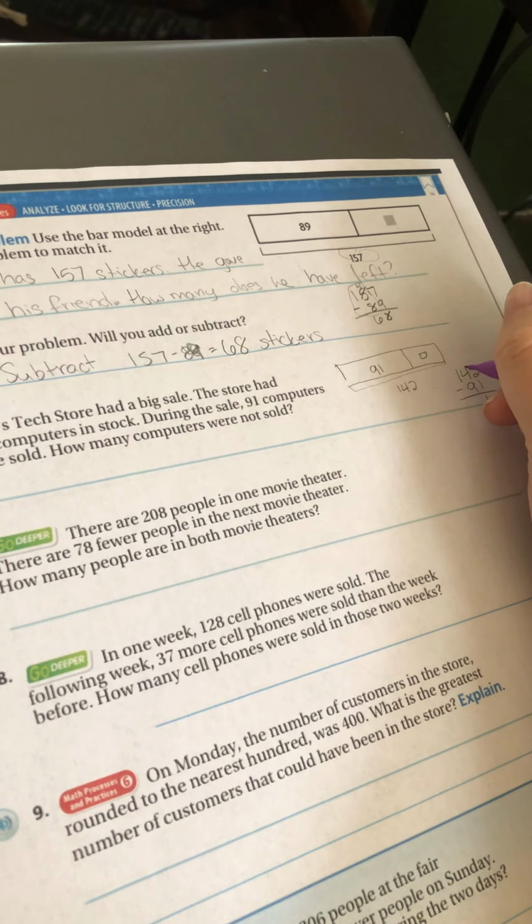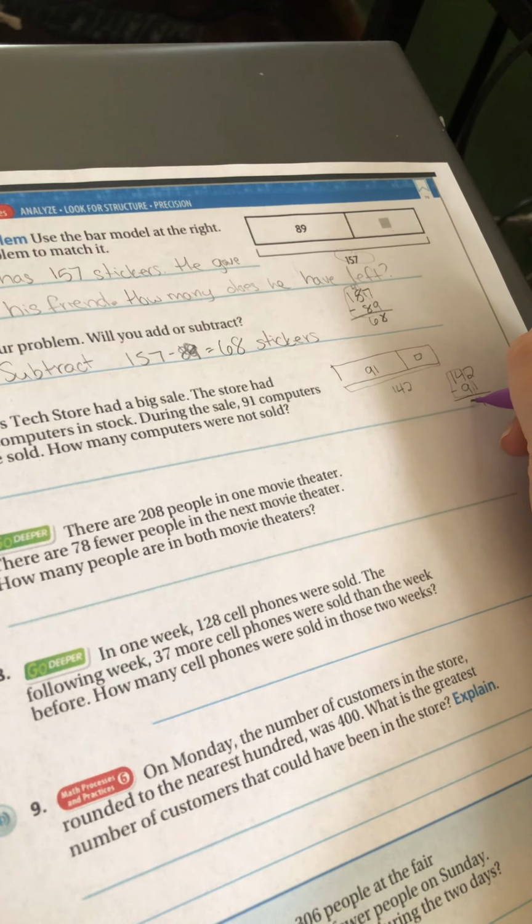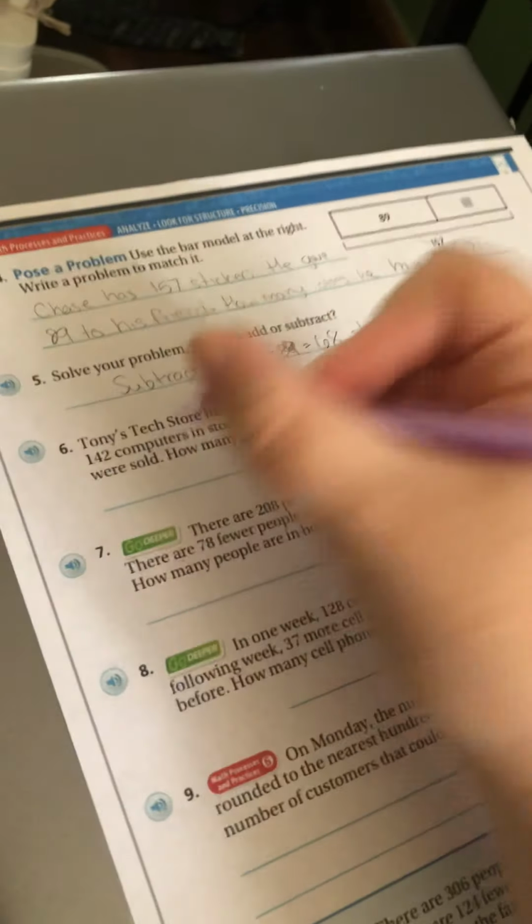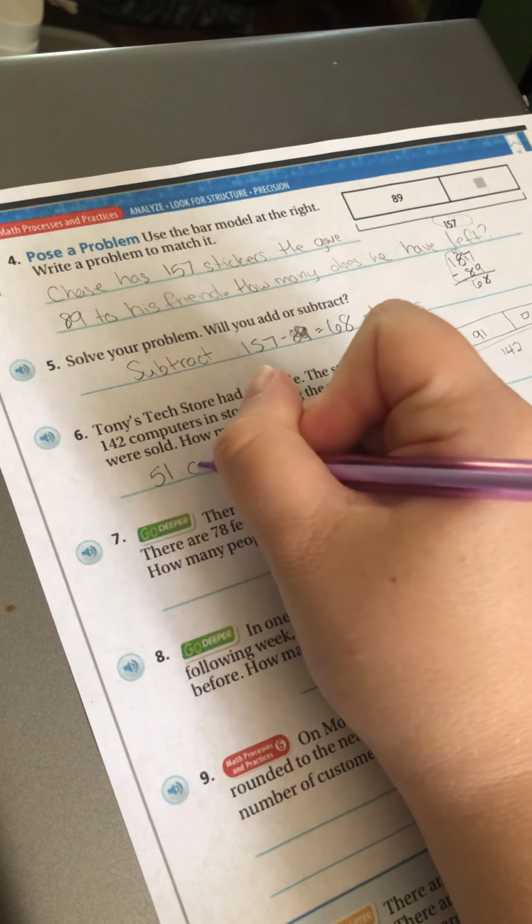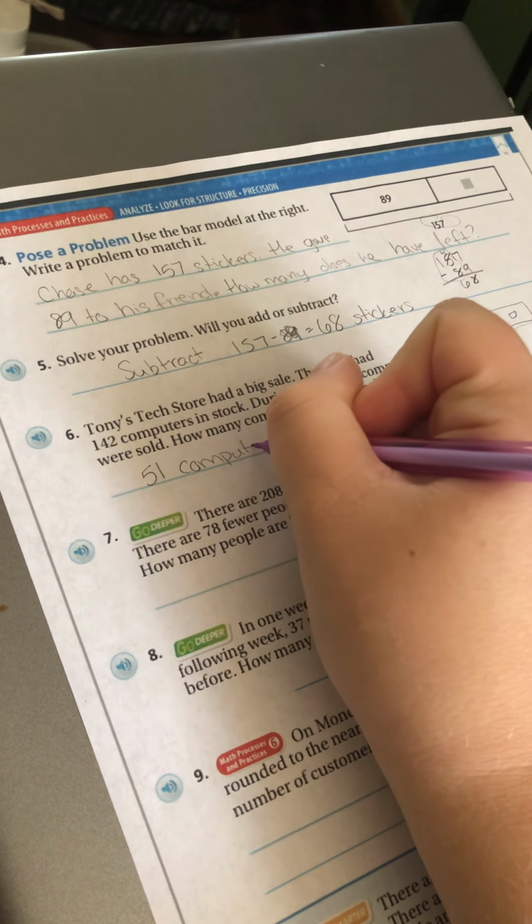2 minus 1 is 1. I'm going to combine these. 14 minus 9 is 5. So 51 computers.